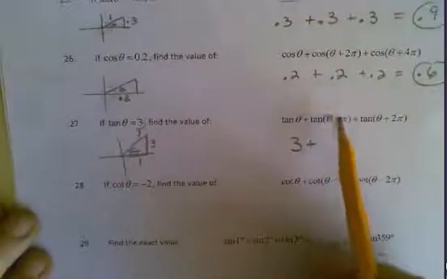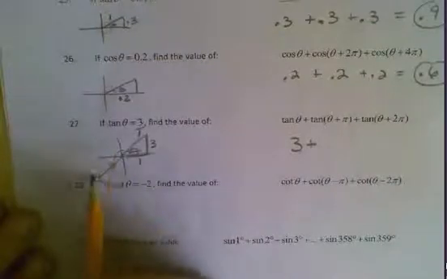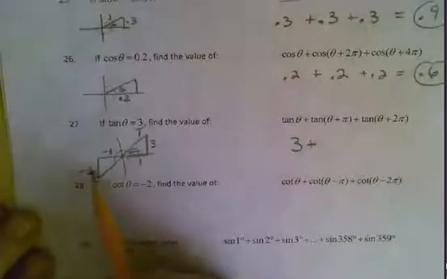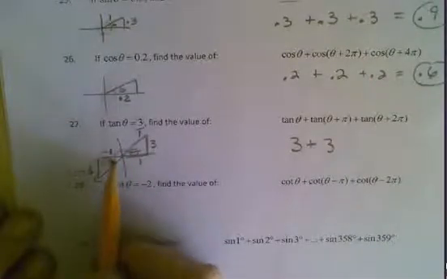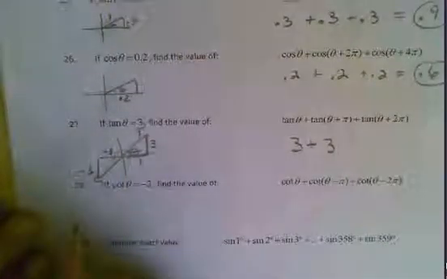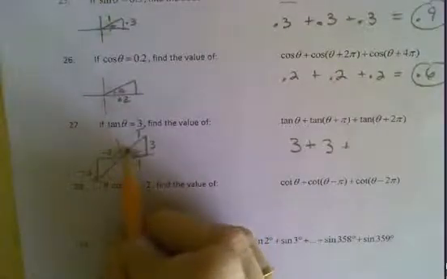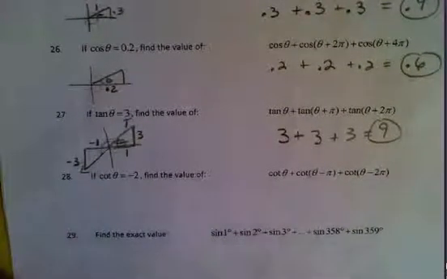Now the second thing they said is, what if I have theta and if I add pi? Well, pi puts me down here. And what do I know about this triangle? Well, this triangle would have a negative 3 for y and a negative 1 for x. But when I take the tangent, I would still get 3. So with tangent, if I add pi, it's going to start to repeat, and I have that same triangle because I have a negative over a negative. That doesn't work with sine and cosine. Sine and cosine, you have to go all the way around the circle for that to happen. And then again, theta plus 2 pi would get me right back to where I started, and that would also be 3. So the tangent of theta plus pi plus tangent of theta plus 2 pi would be 9.